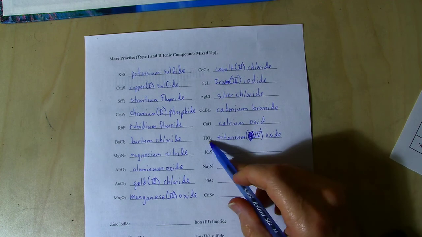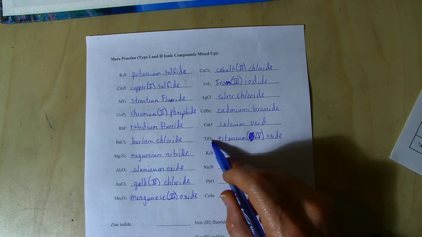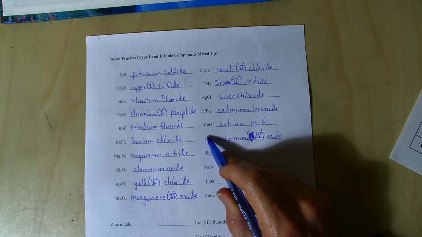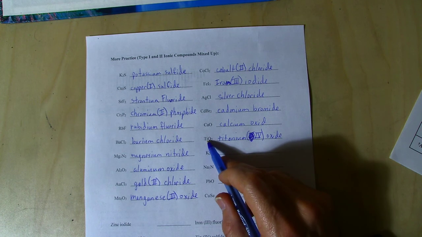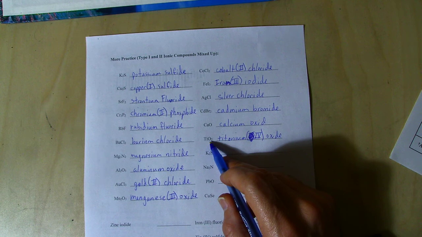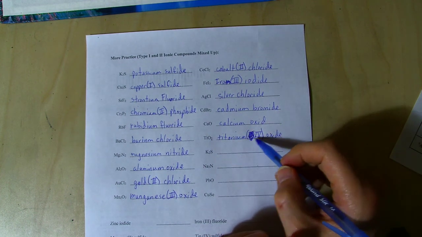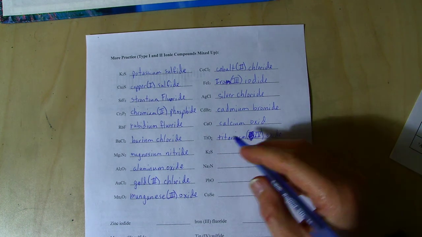Now, this is one of those examples where you can't do the reverse way, because if you do the reverse way, take the 2, put it up here on top by the titanium, you would think that the titanium has a 2+ charge. But in this case, when you're doing the crisscross method to get the formula, you had to simplify to get 1 to 2. But in reality, the charges are 4 to 2. Okay, so you got 4. That's why it's a titanium 4 oxide.